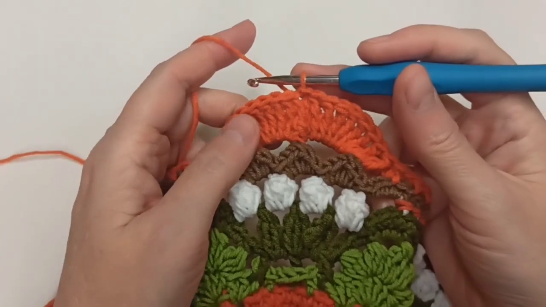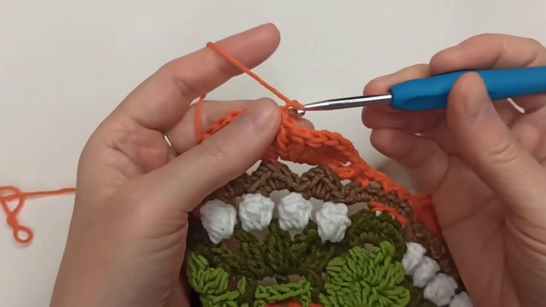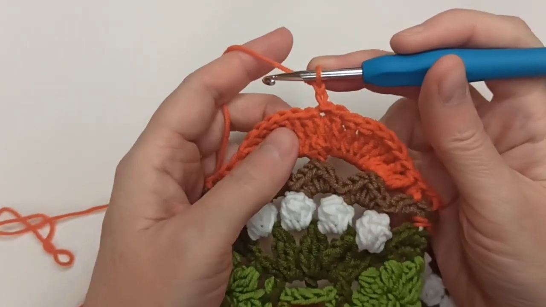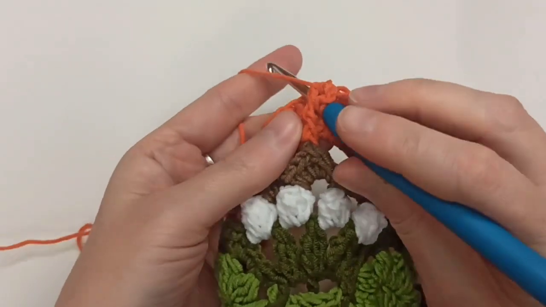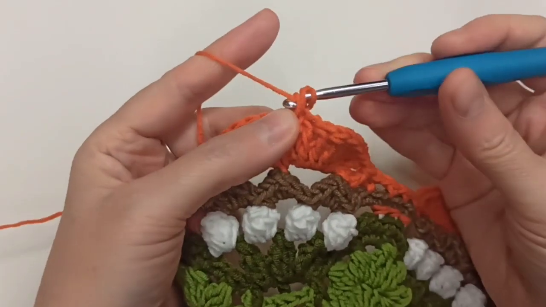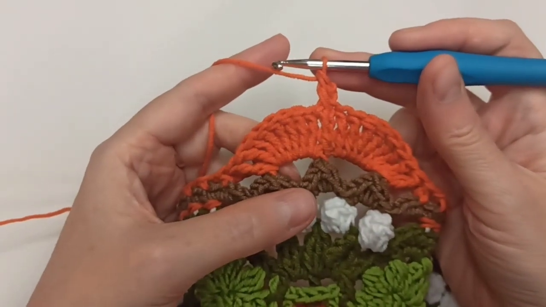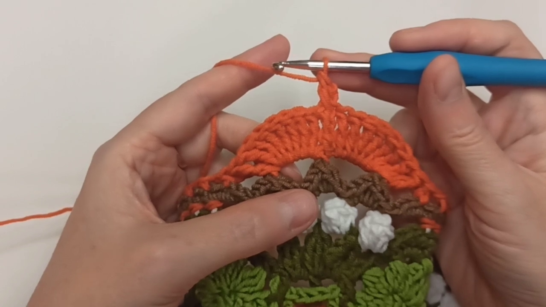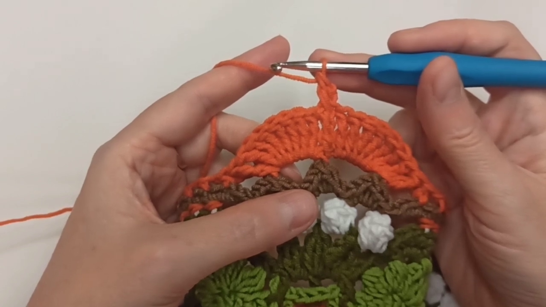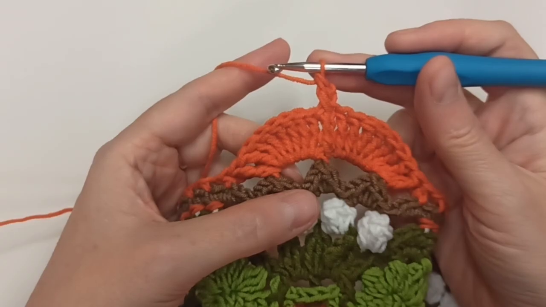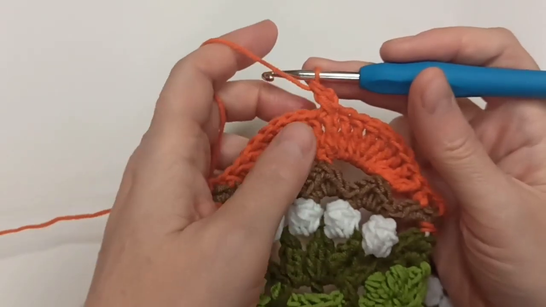Round 19, color A. Chain 2, that doesn't count as a stitch, front post double crochet around the same stitch. Here I have it. This is our first stitch of the round and at the same time the last one, and it is not included in repetitions. And now we begin our first repeat out of 8, and we begin it with mini repetitions.